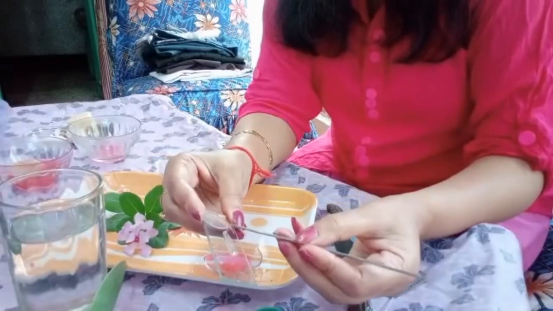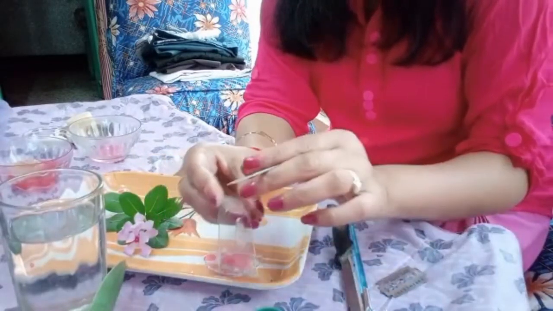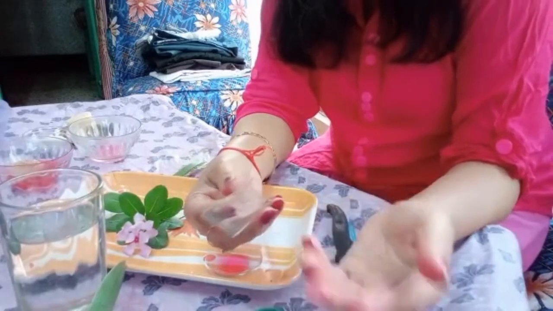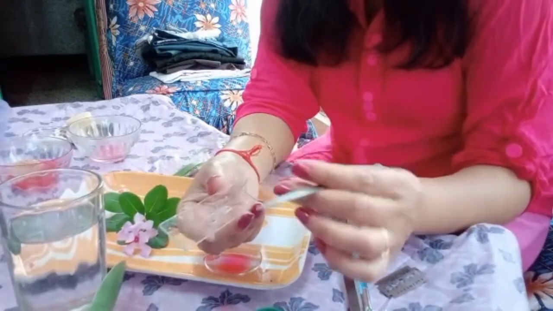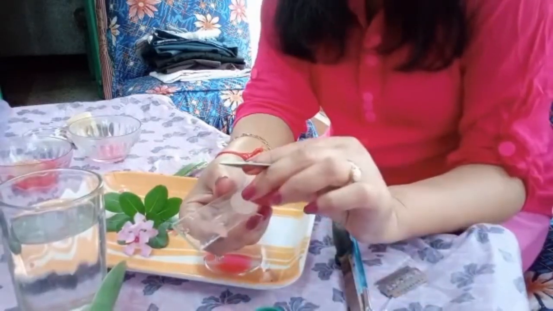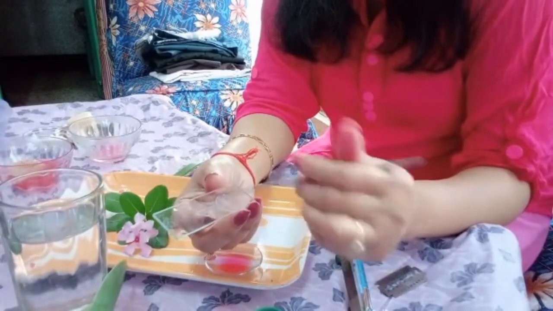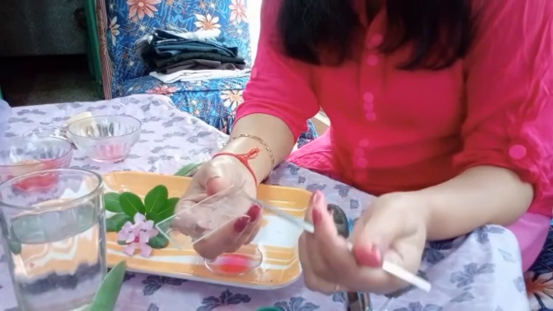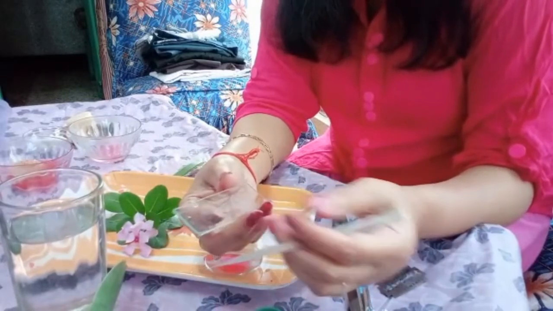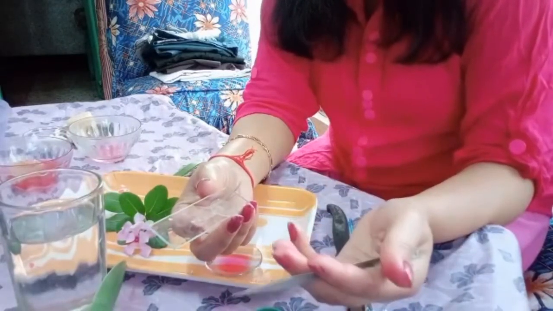Then you try to place the cover slip in such a way that it doesn't have any water molecule, as I've used water only. So place it in such a way that it doesn't take any water molecule. Just these steps you follow, and then you will be able to observe.